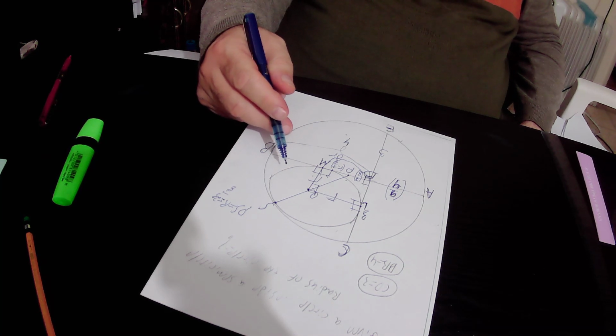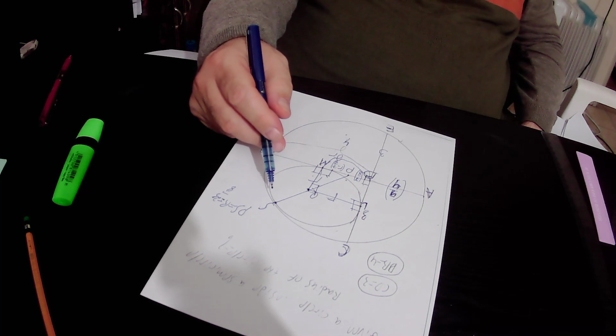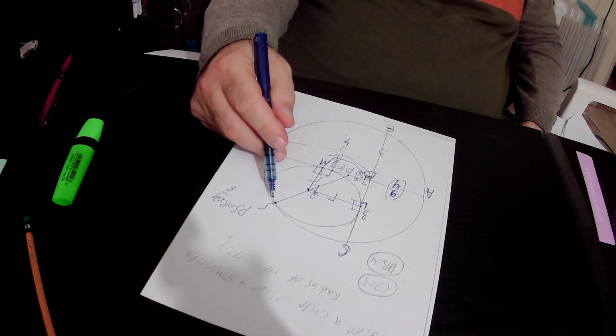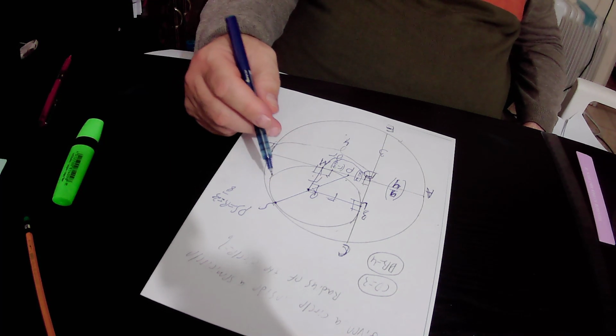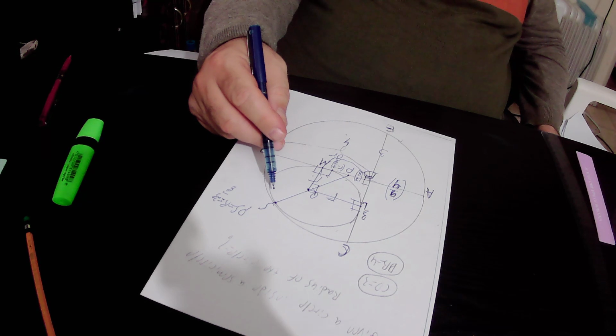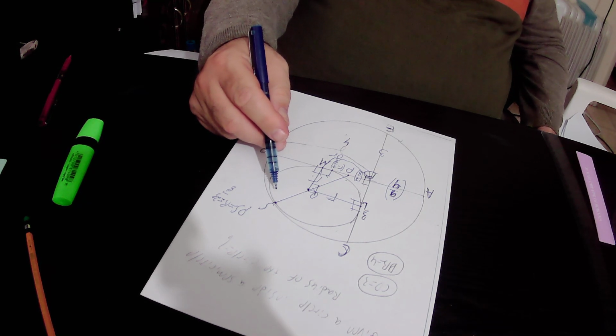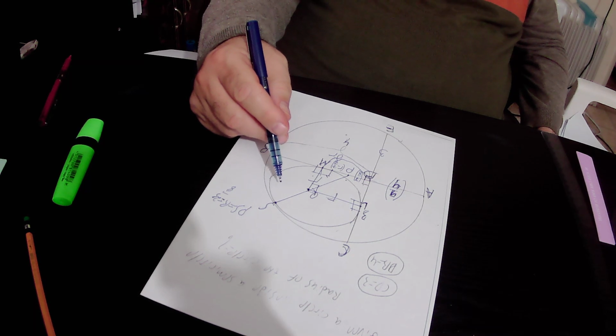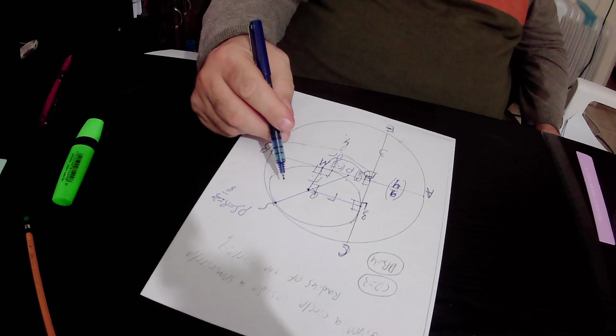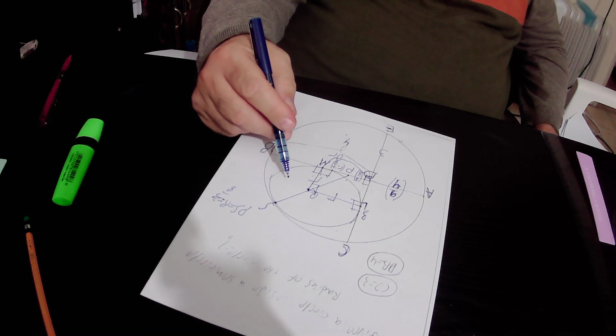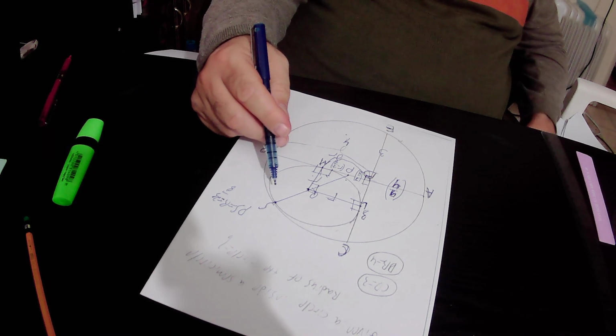Because the small circle is tangent to the big circle at point S. Point S is the point of tangency, or the touching point, between the small circle and the big circle. Because the small circle is inside the big circle, it is defined as internal tangency. The two circles touch each other internally.